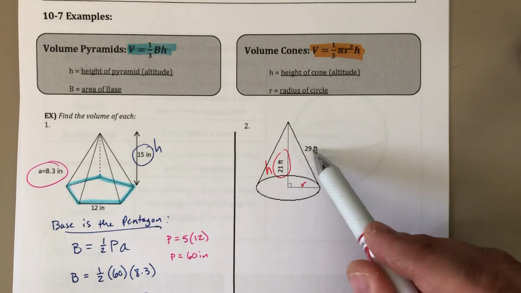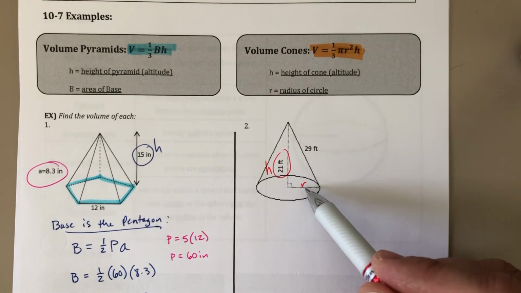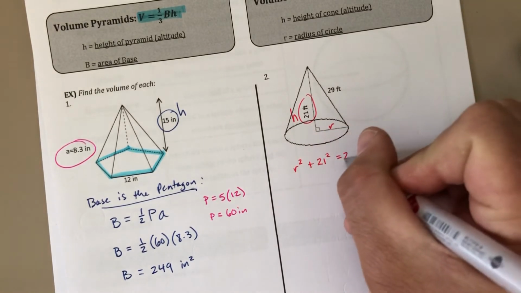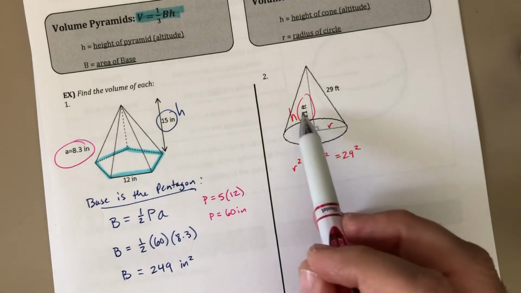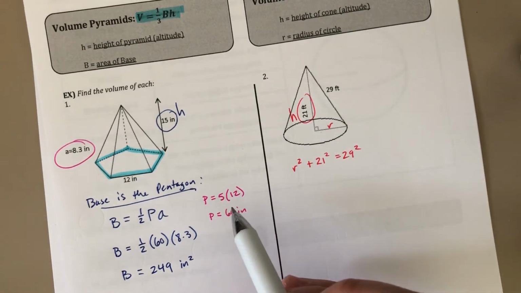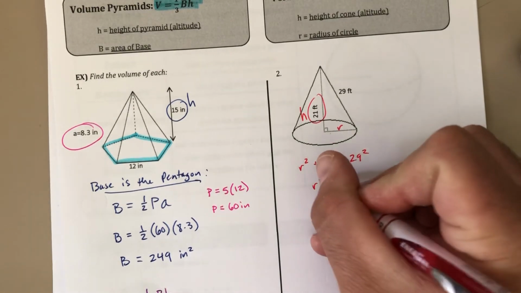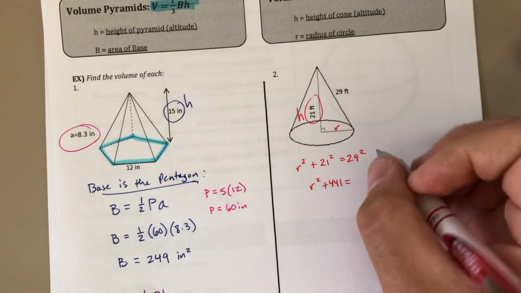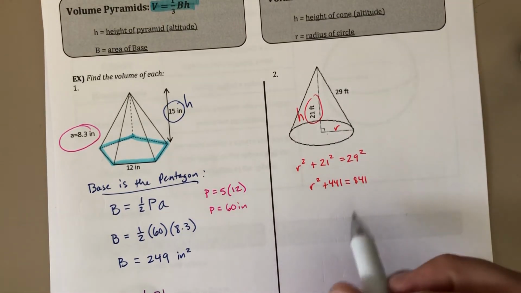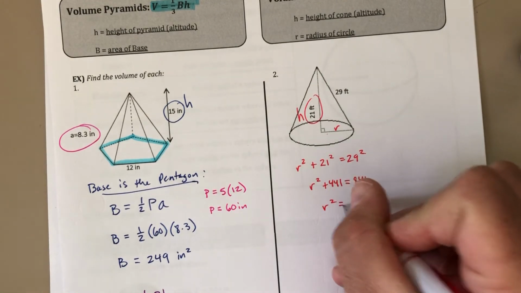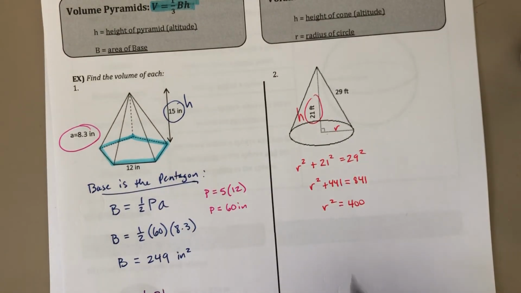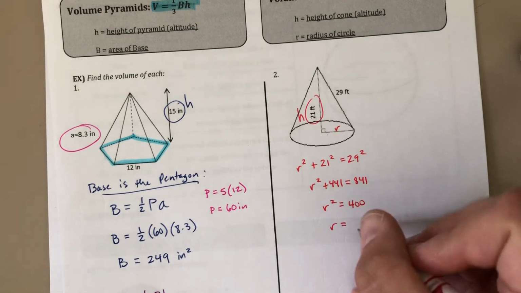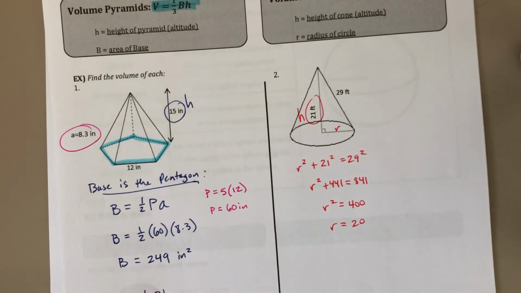If you have 2 sides of a right triangle and you want the third, Pythagorean theorem works every time. Pythagorean theorem says leg squared plus leg squared equals hypotenuse squared. The legs make the right angle. The hypotenuse is always opposite the right angle. And then we square those out and solve for r. So r squared, 21 squared is 441. 29 squared is 841. So when you subtract the 441 from both sides, you get just 400. And then again, we don't want r squared, we want r, so to get rid of the square, you square root. When you square root 400, you get 20. So this cone has a radius of 20.